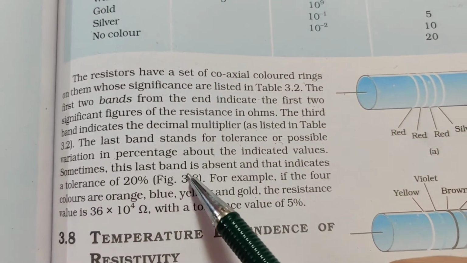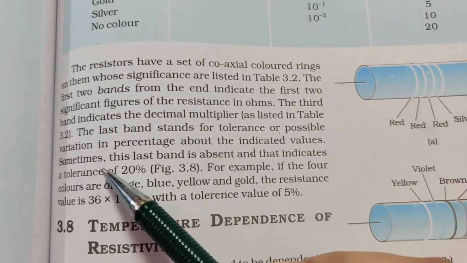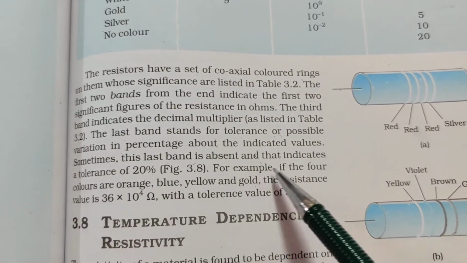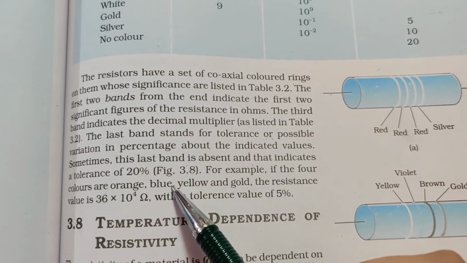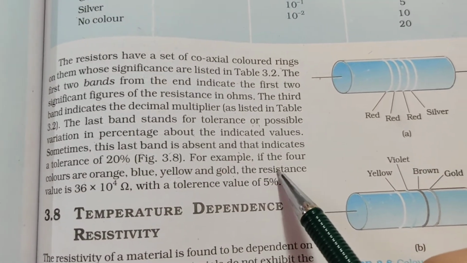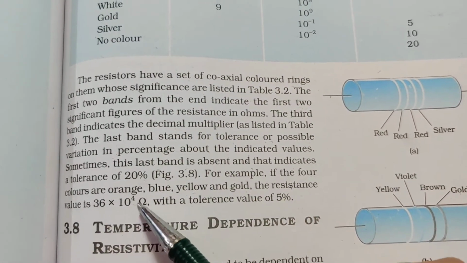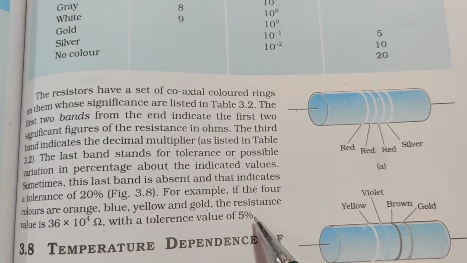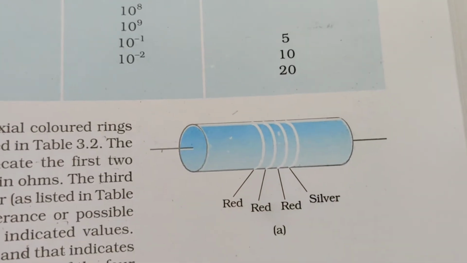Sometimes this last band is absent and that indicates a tolerance of 20%. For example, if the four colors are orange, blue, yellow, and gold, the resistance value is 36 times 10 to the power 4 ohm with a tolerance value of 5%. Here is a figure. Please take a note.